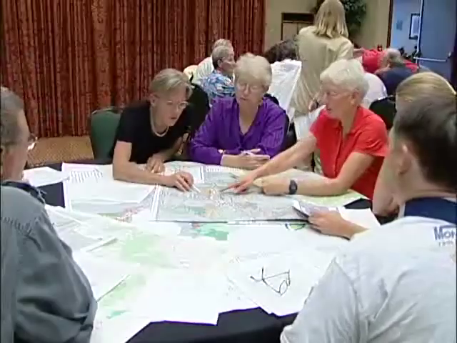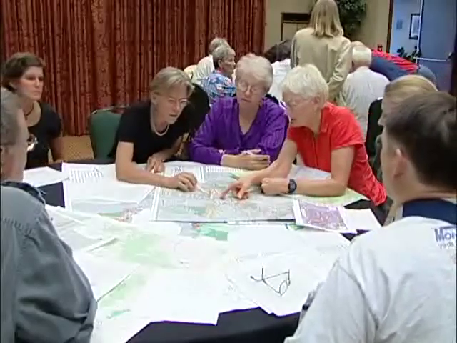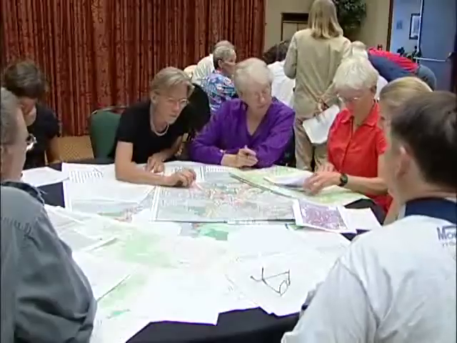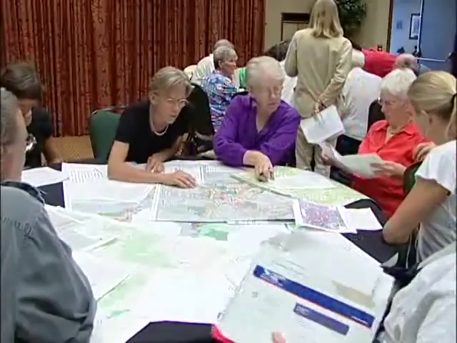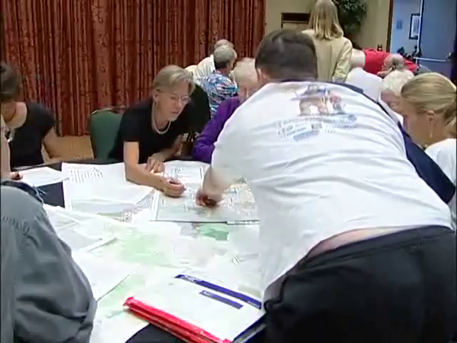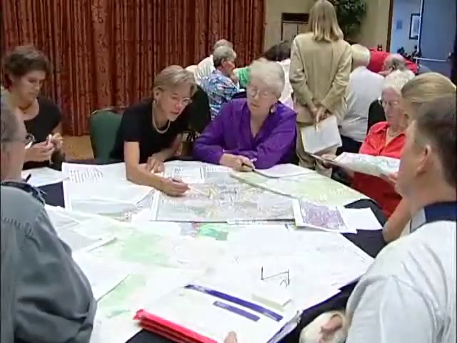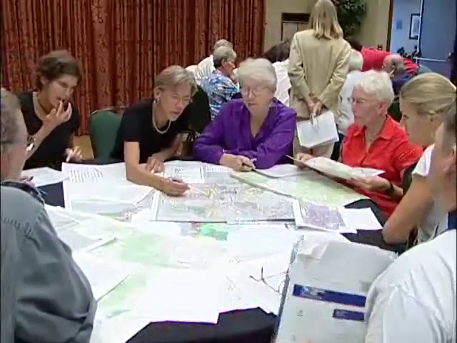Okay, where is Mill Creek? How far down? There's two areas that drop down. It has Plum Creek in between. There it is. Okay, so these areas here, you would like to see 5.2 in?